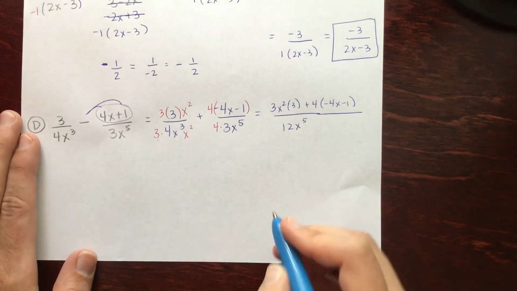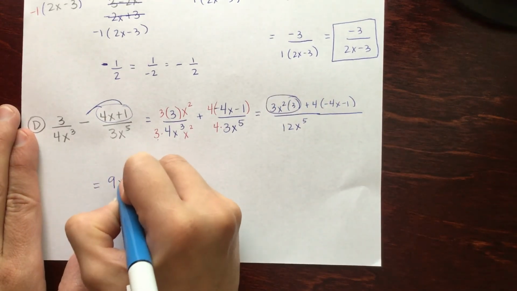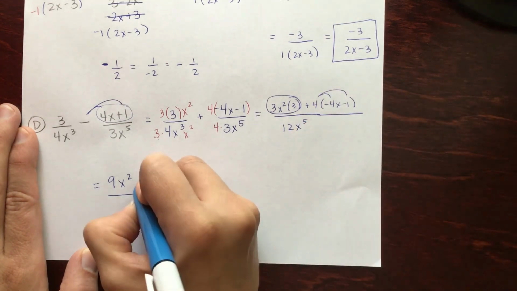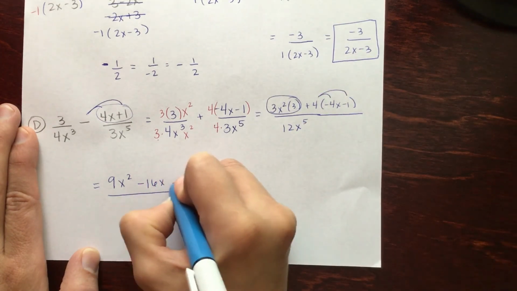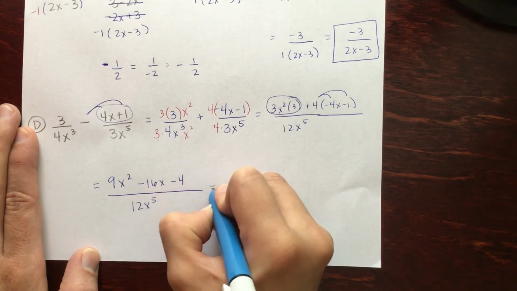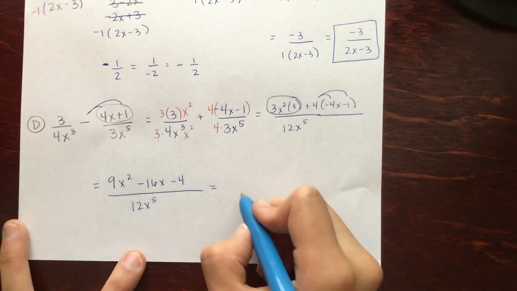All right, let's multiply everything out. So multiply this together and distribute your 4. Factor your numerator if you can to see if it cancels with anything in the denominator.